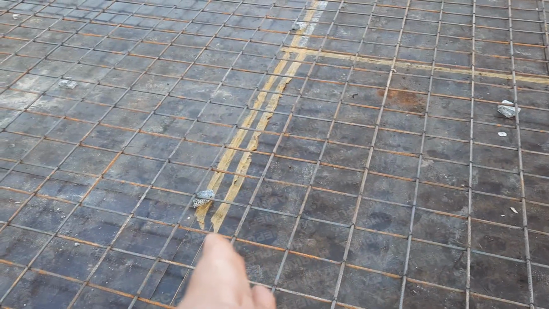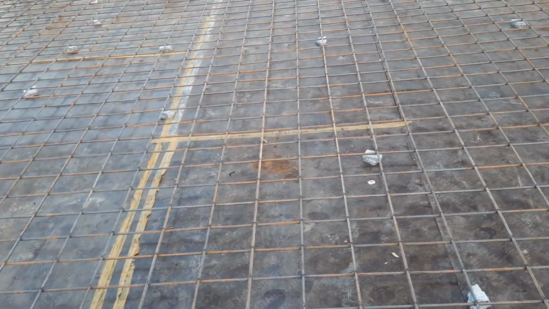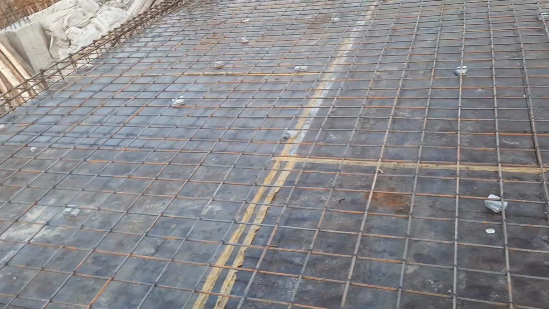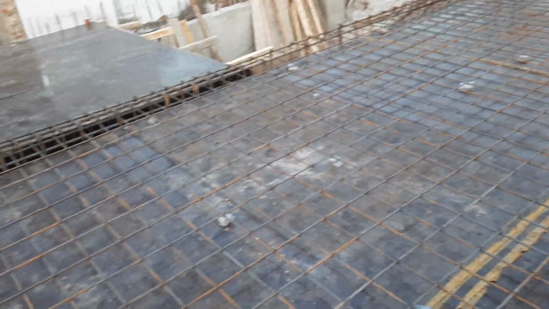You can see the plastic tape is being placed on top of the shuttering floor, where we have open joints between each ply. So they placed the plastic tape over the ply. This is the best option.